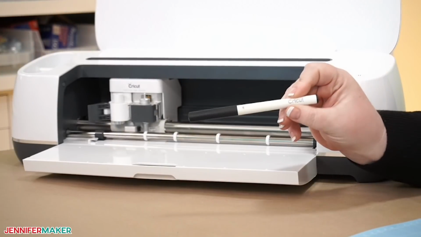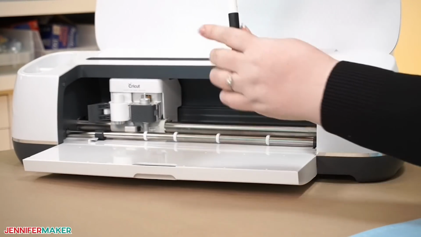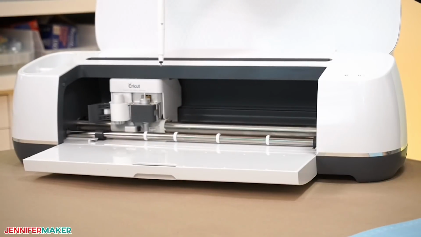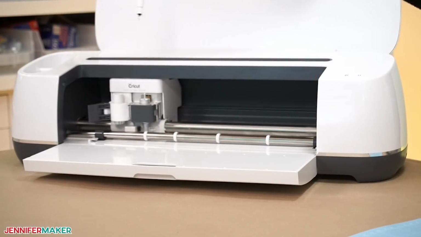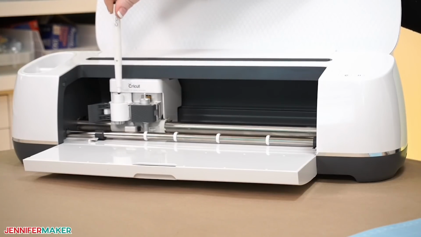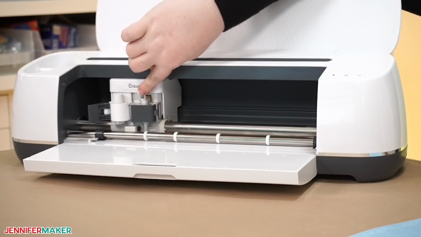All right, so here is the pen that came in our box. I'm going to take off the cap right here, and you'll notice that there is an arrow on it. I always like to put it in with the arrow facing towards me because it helps me make sure that it's in the machine properly. And it goes into clamp A. This is clamp A here. This is clamp B, remember?